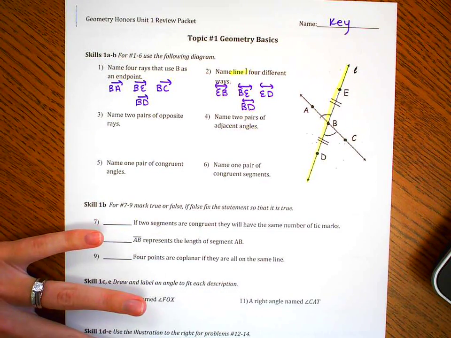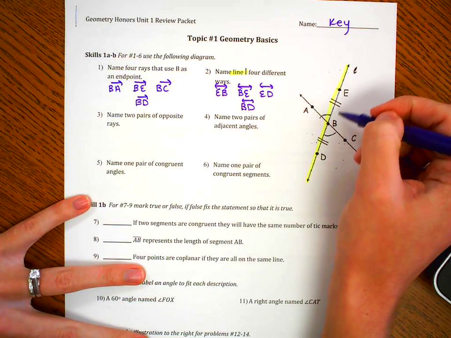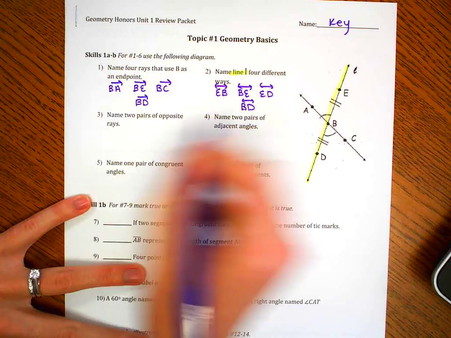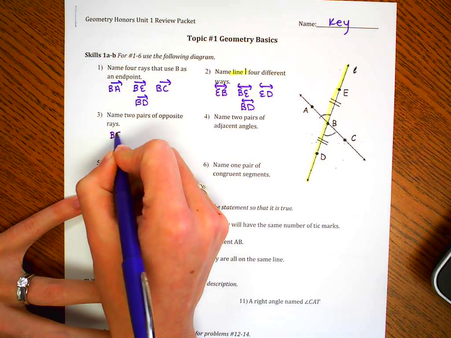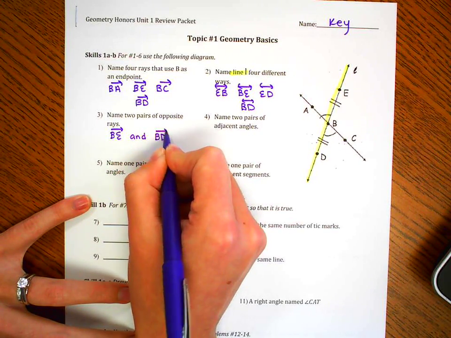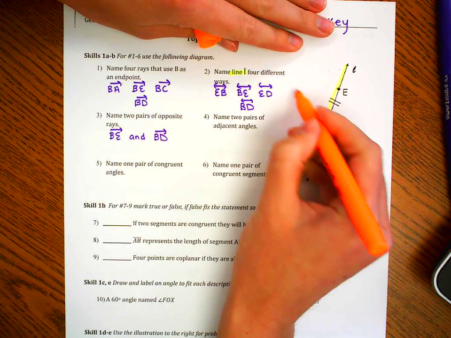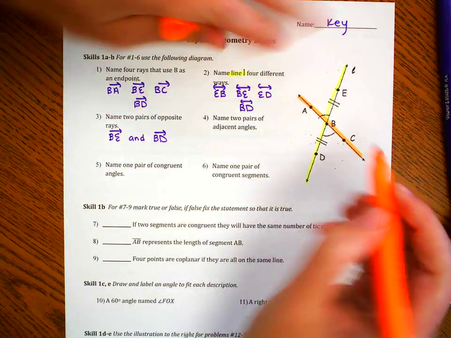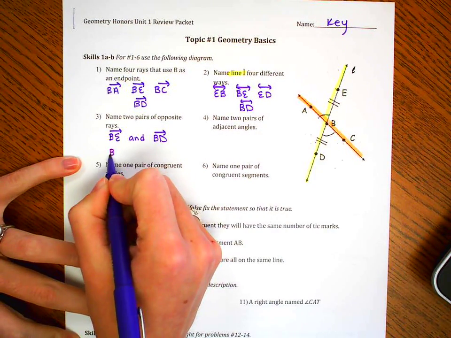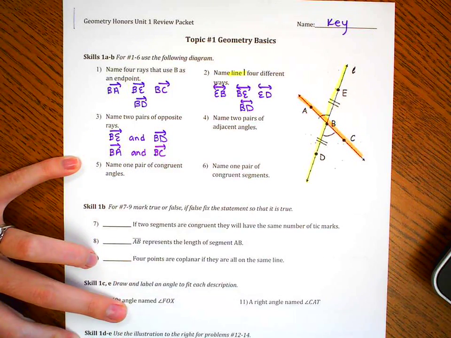Okay, name 2 pairs of opposite rays. Well, we know whenever we can make a straight line, that is 2 opposite rays. So if we look at line L, which is already in yellow, B is our shared endpoint. We can do B towards E and B towards D. So that's the first pair of opposite rays. If I grab another color highlighter, if I can highlight a straight line, we know that that's also going to have a pair of opposite rays. So I can do B towards A and B towards C. That's another pair of opposite rays.